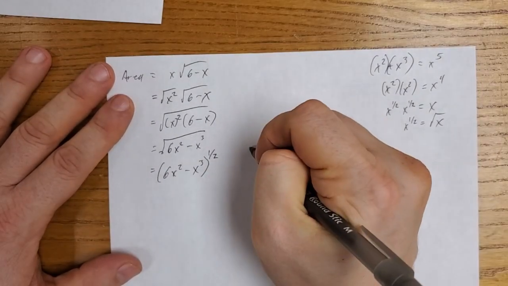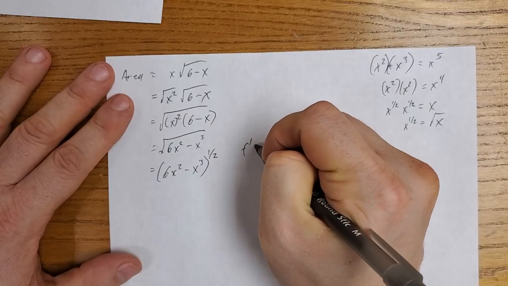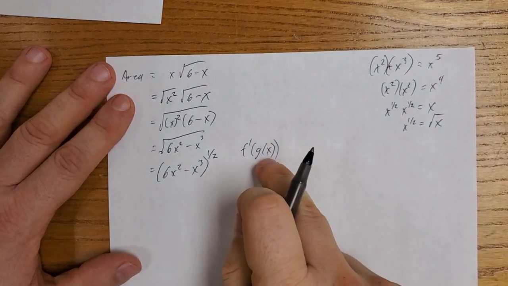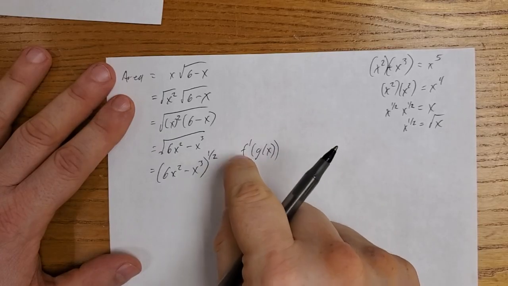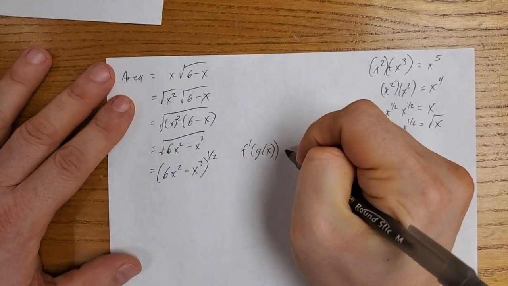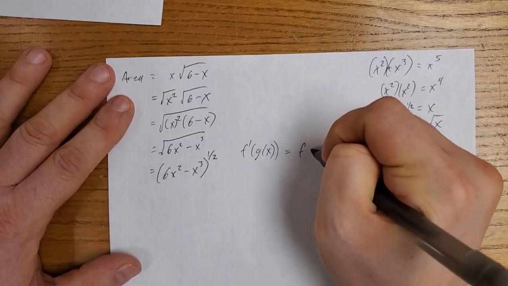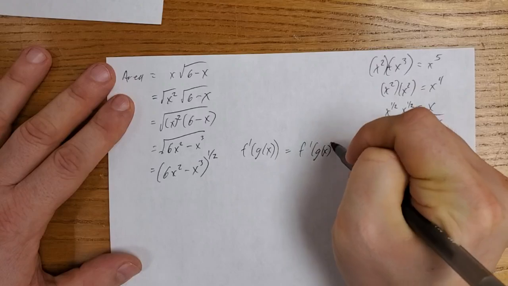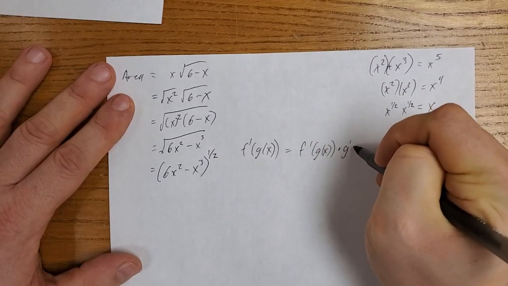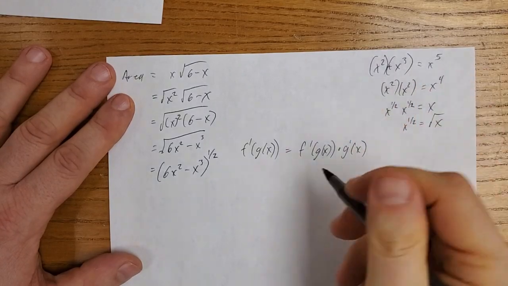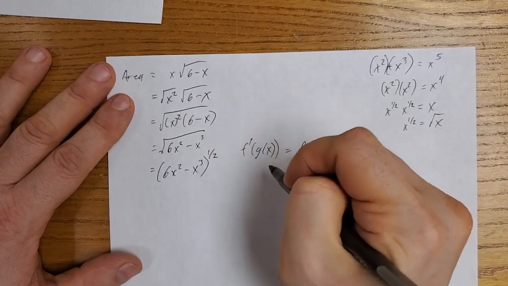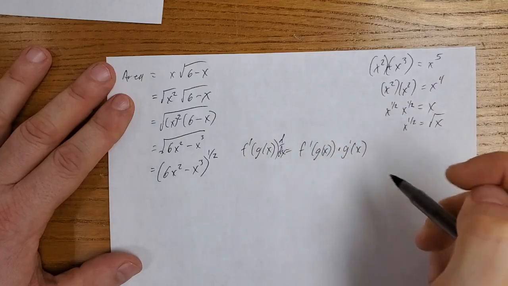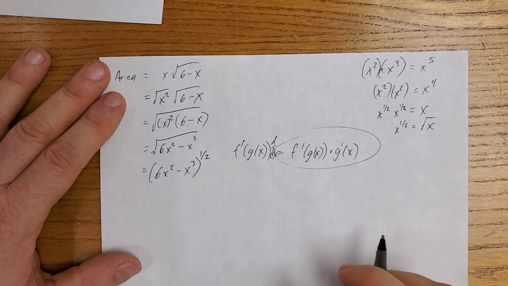So again, for the chain rule, you have the composite function f of g of x, and the derivative is equal to the derivative of f by itself times the derivative of g. Well, that's probably not the proper notation. But anyway, this is the formula for the chain rule.